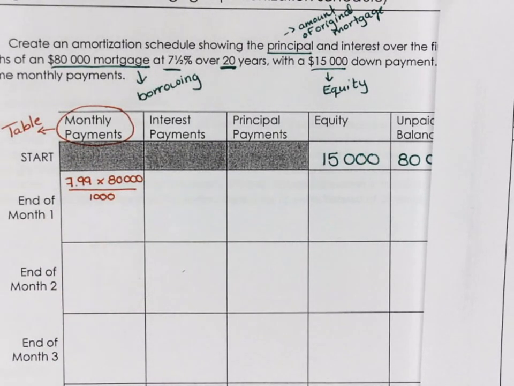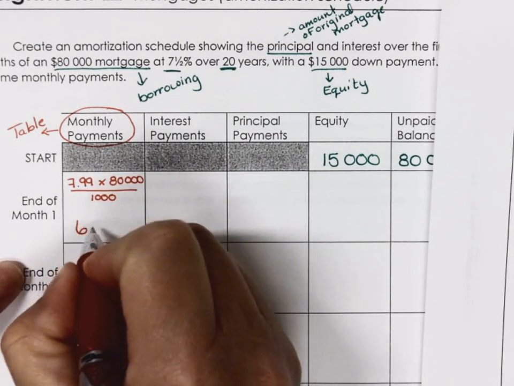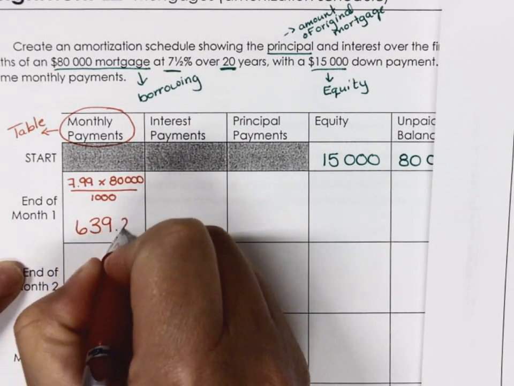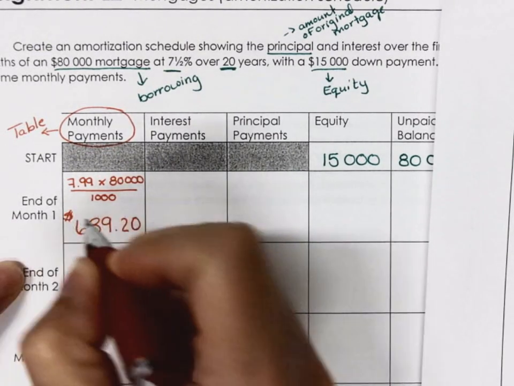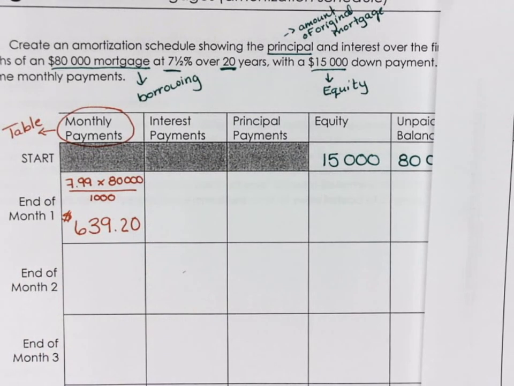Easy peasy. I'm just doing this all in my calculator to get an answer. $639.20 is my monthly payment.